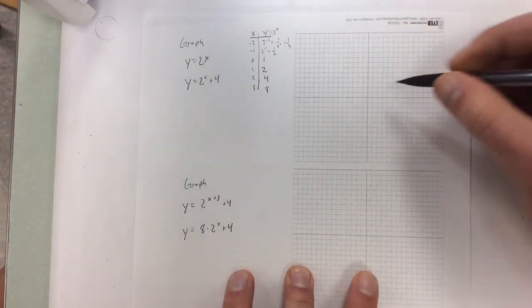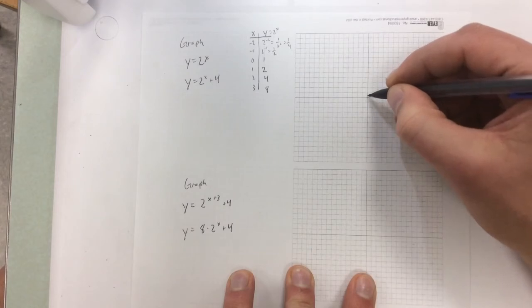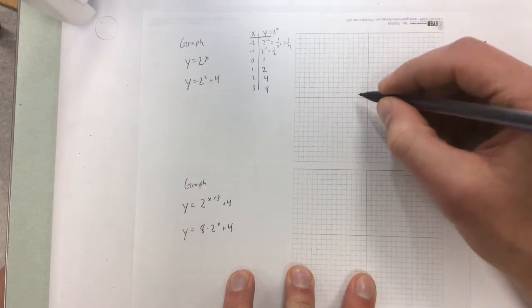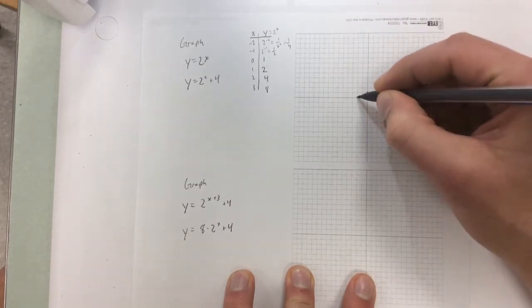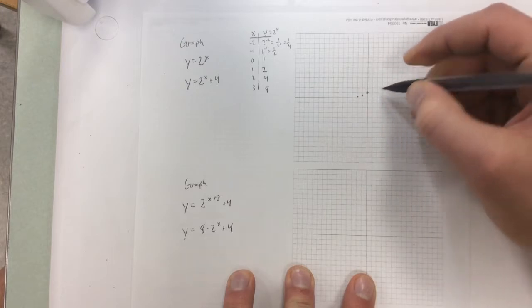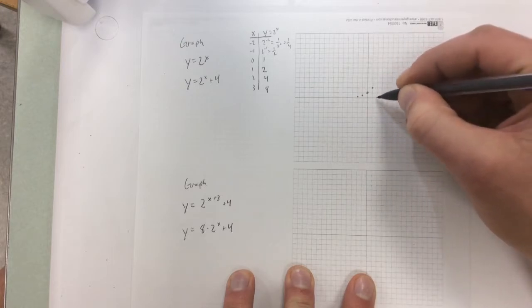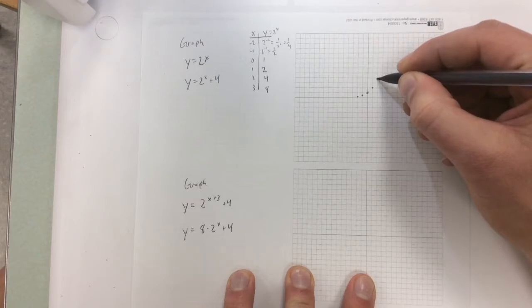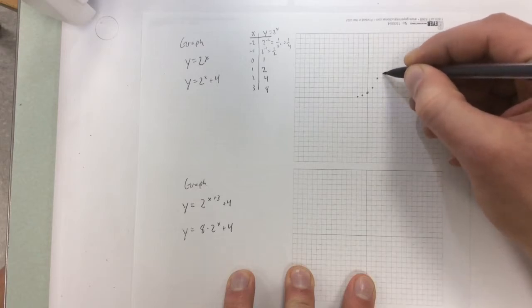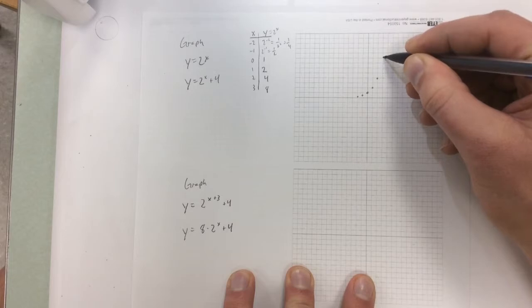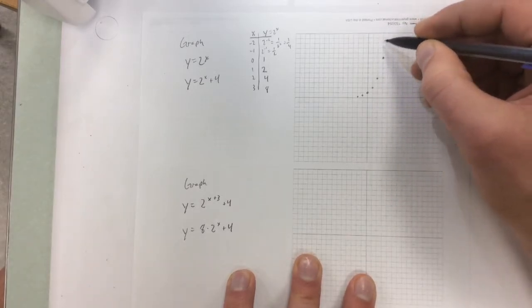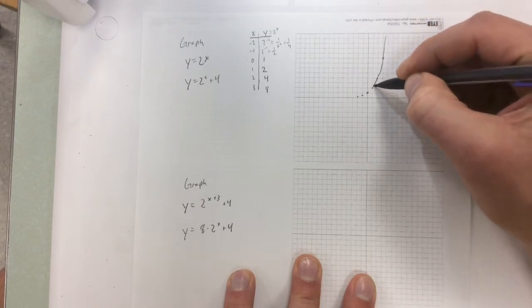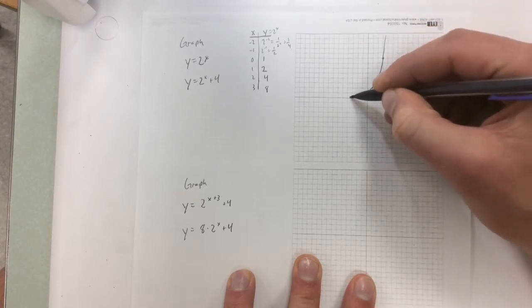So I'm going to get something looking kind of like this. 2 raised to 0 is 1. When x is negative 1, we get a half. Then we get a fourth. On the other side here, we get 2, and then 4, and then 8. Just like this. So what we're going to be getting here is something that kind of looks like a plane taking off.